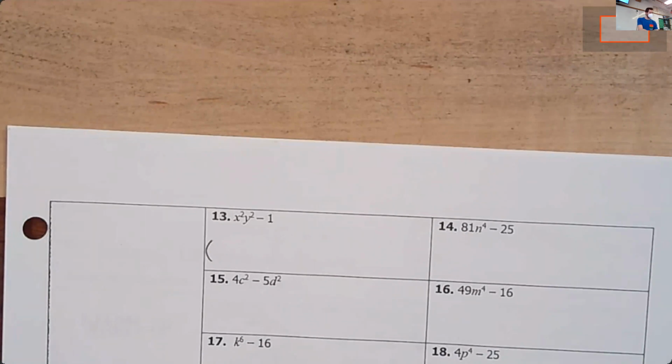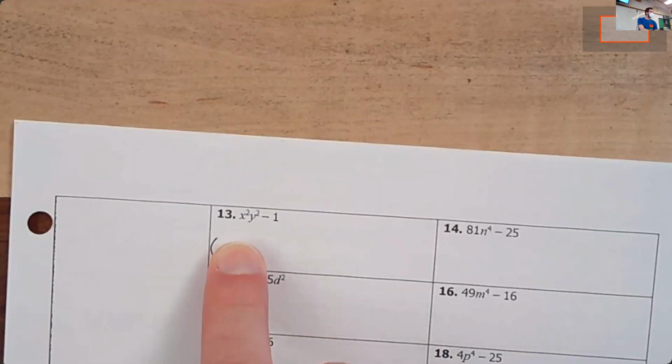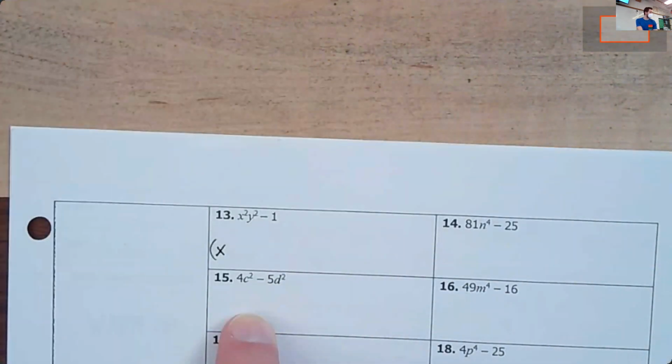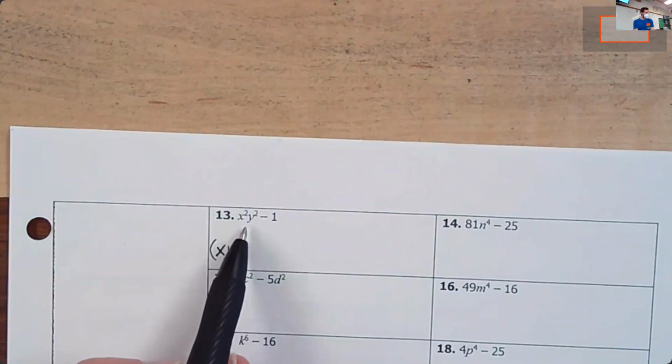All right, what multiplies by itself to equal x squared? All right, what multiplies by itself to equal y squared? So the thing that multiplies by itself to equal x squared y squared would be xy.